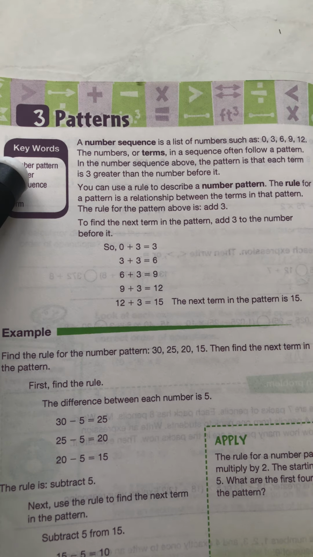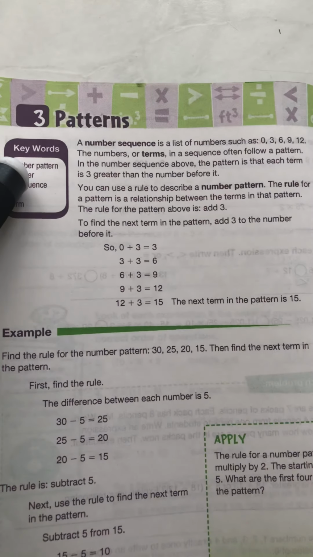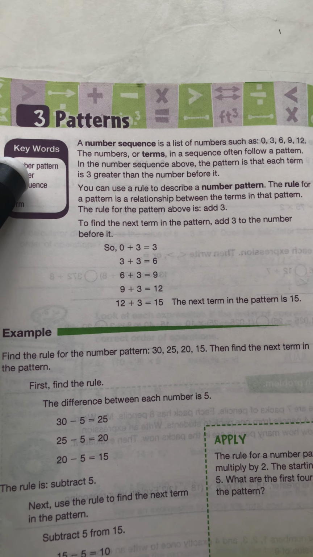So this is about patterns. It's pretty simple, and if you know your multiplication facts and your addition, subtraction, and division facts, it should be kind of no problem. So a number sequence is a list of numbers such as 0, 3, 6, 9, 12. The numbers or terms in a sequence often follow a pattern. In the number sequence above, the pattern is that each term is 3 greater than the number before it.